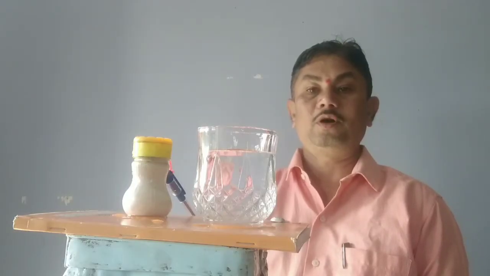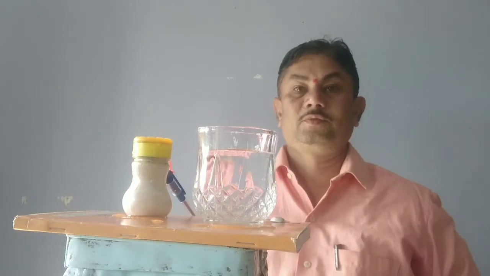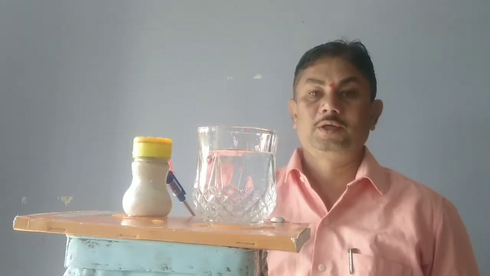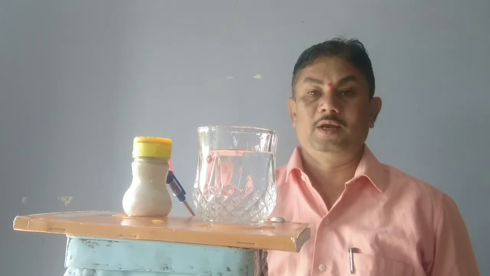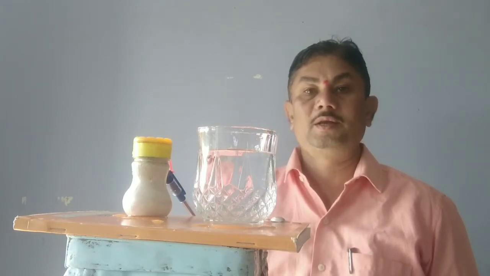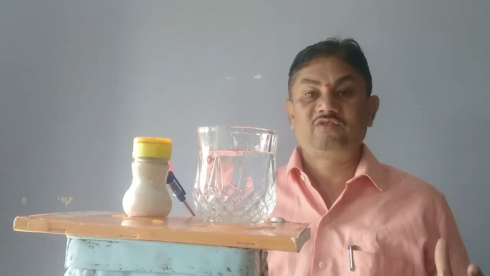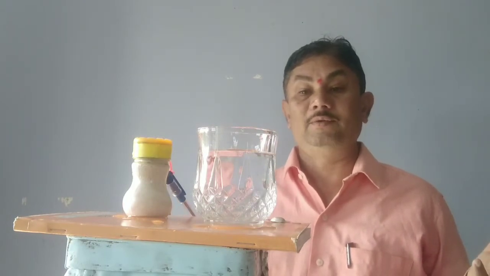Example for buoyant force. While pulling a bucket from a well, the bucket full of water, immersed fully in the water, appears to weigh less than when it has been pulled out of water. Why? Let's see with the help of a simple activity.